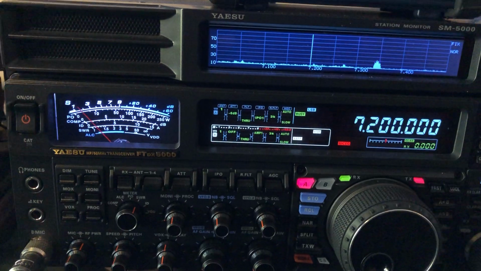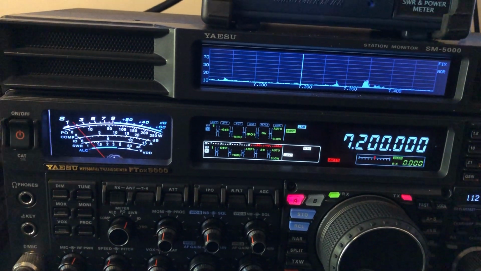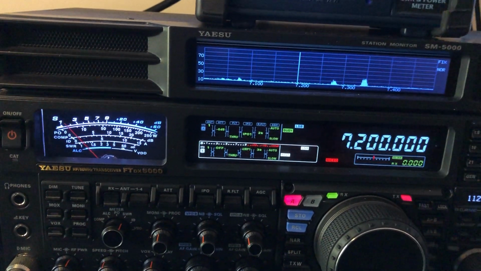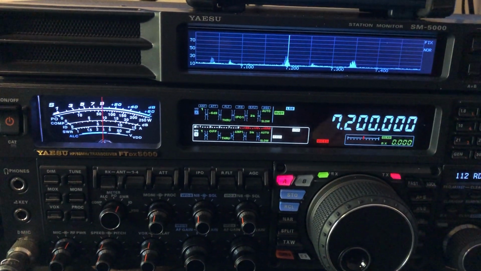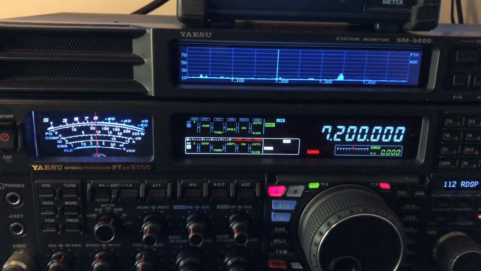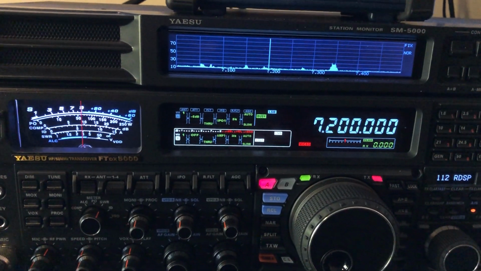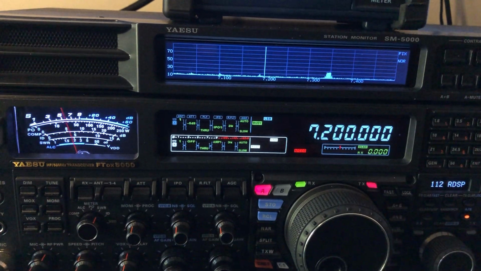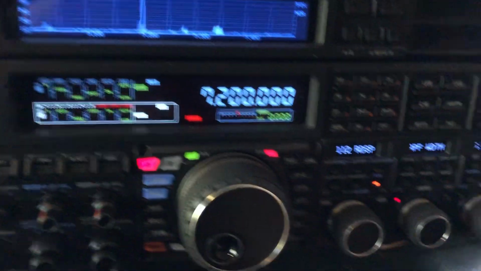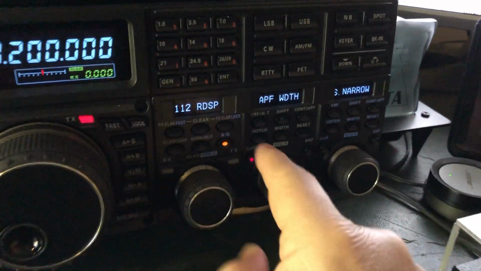But for me, it was more about can the radio hear, and this one was neck and neck with the 101D as far as receive. And so then I said, well, I don't really have to have that 3D display. I really like the knobs and the real needle. And one other thing was digital noise reduction. Right here.